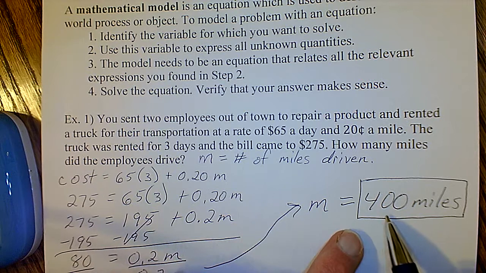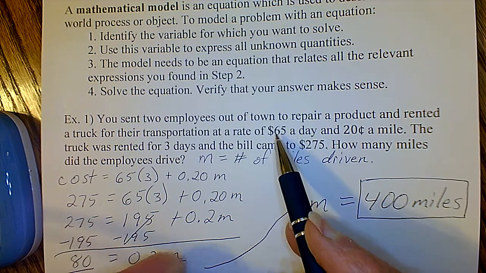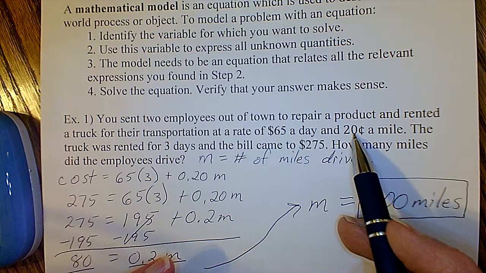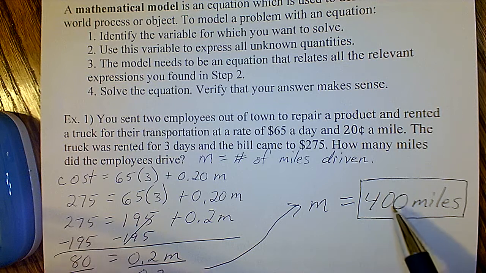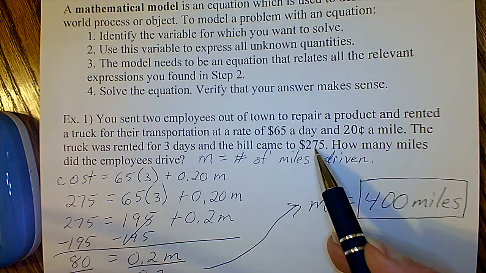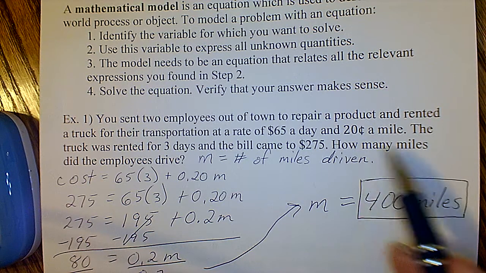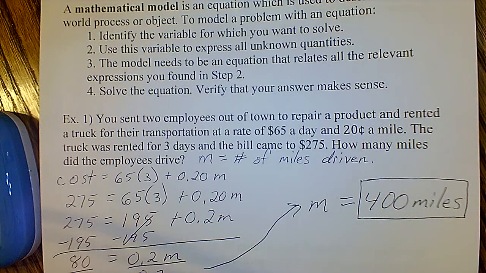So let's go back and make sure, does 400 miles make sense? Let's see, if we spent 65 a day and 20 cents a mile, 20 cents times 400, would that give us this 275? And it would. So how many miles did they drive? 400 miles.